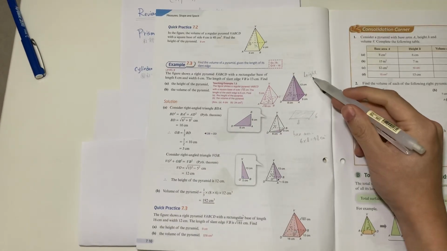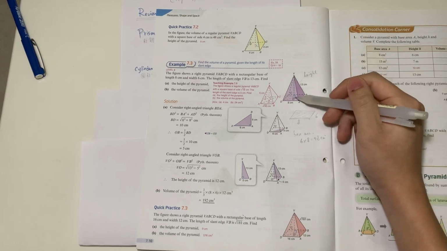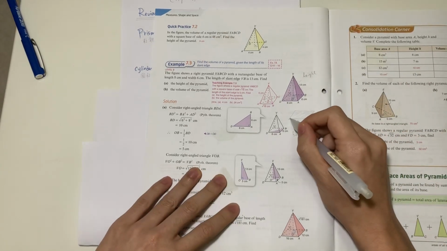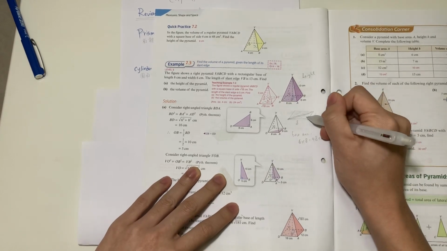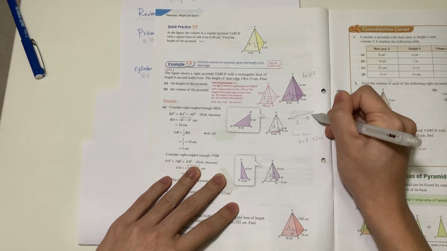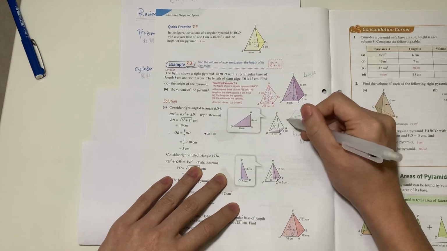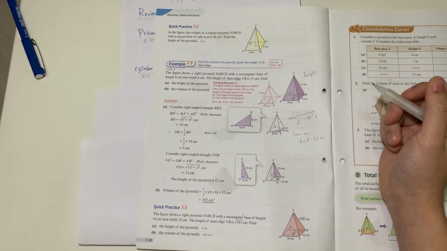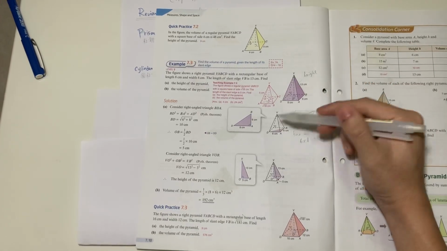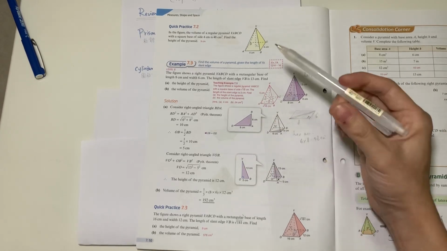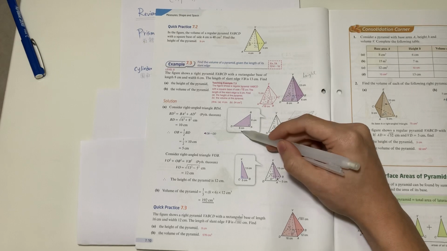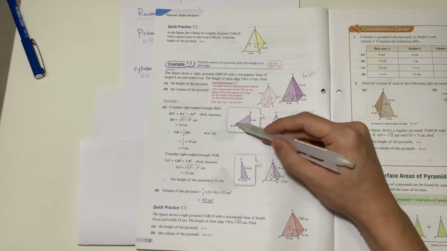So how can we do this? First, we consider this is a rectangle, and the diagonal will form right angle triangles. So we can use Pythagoras theorem. 6 squared plus 8 squared equals BD squared.